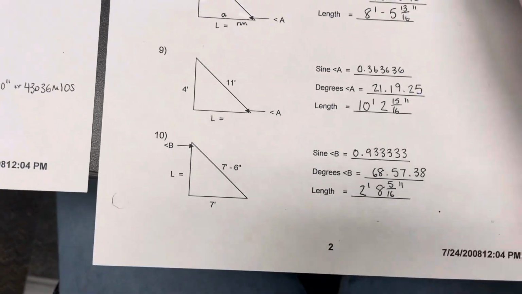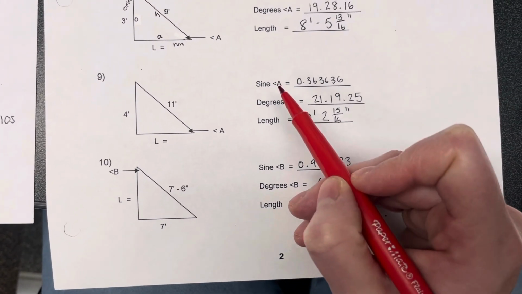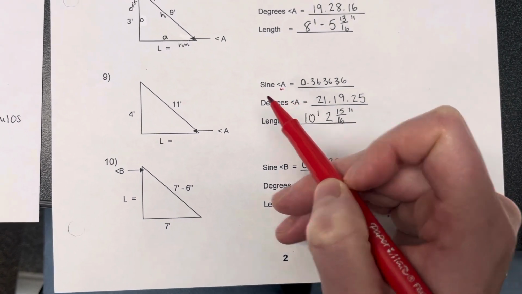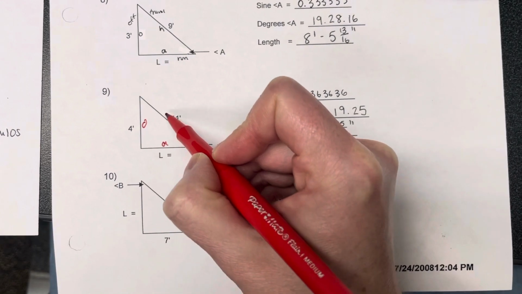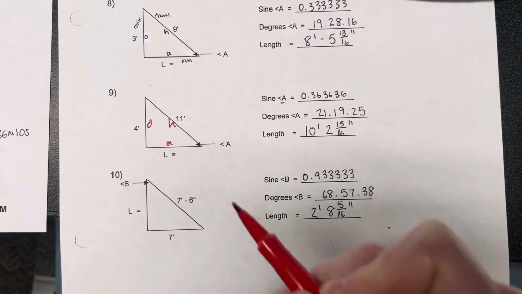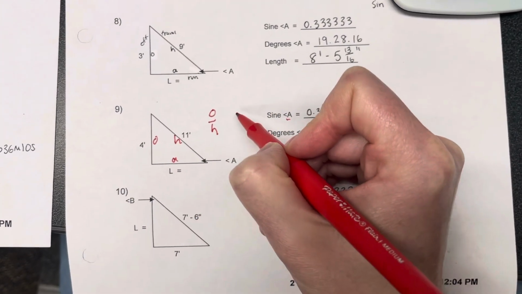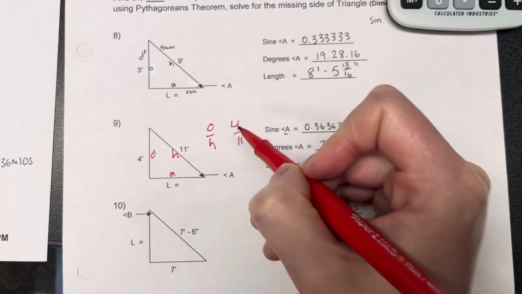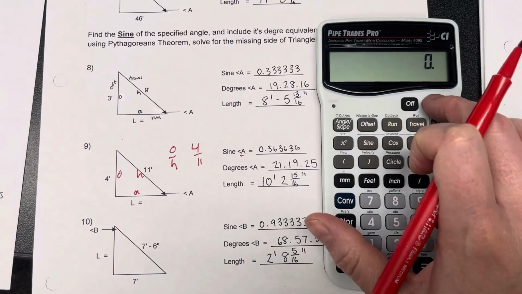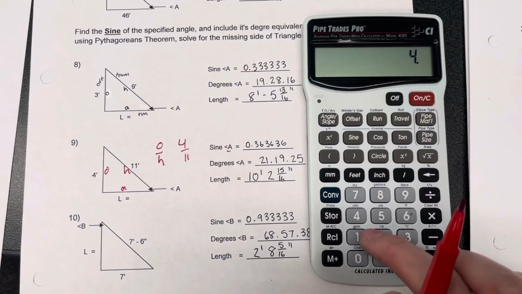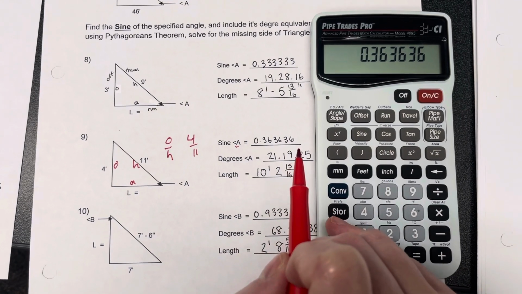Okay, same thing with sine. We'll just do number 9 here. So on 9, my angle of reference is A. So from A, I'm going to label my opposite, my adjacent, and my hypotenuse. And then sine is going to be opposite over hypotenuse. So in this case, that's going to be 4 over 11. So then on the calculator, we're just going to do 4 divided by 11 to get our decimal value, and we get 0.363636.